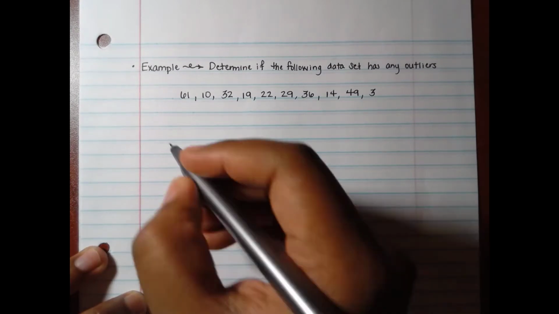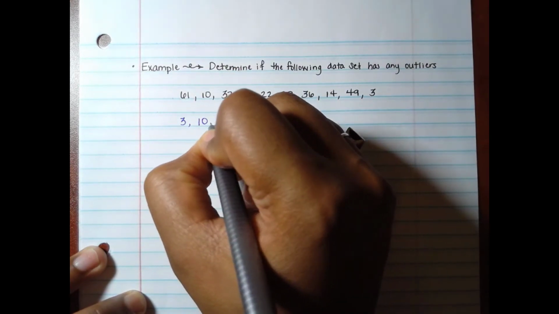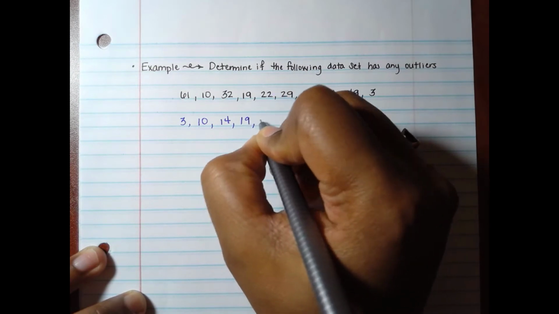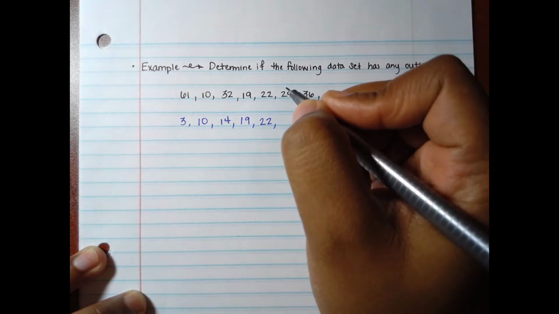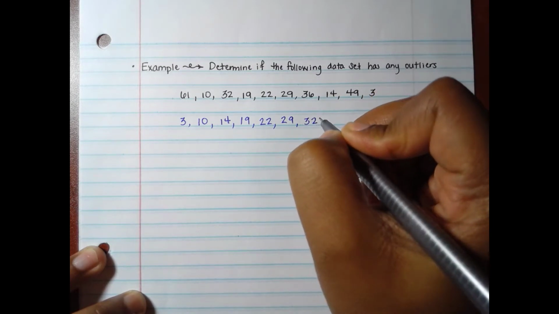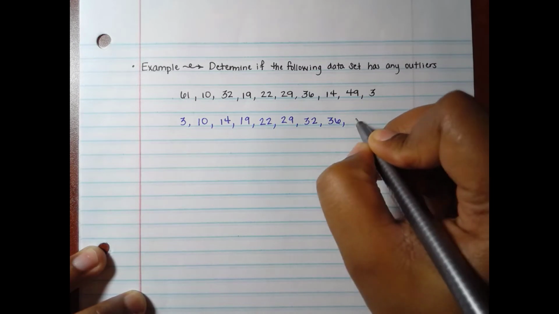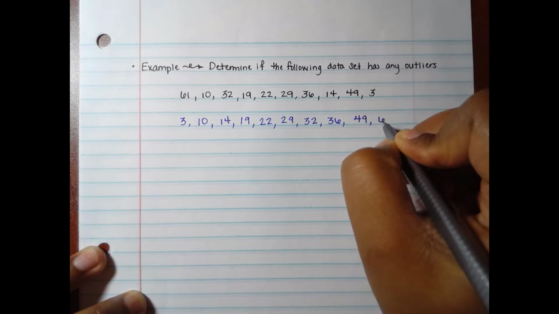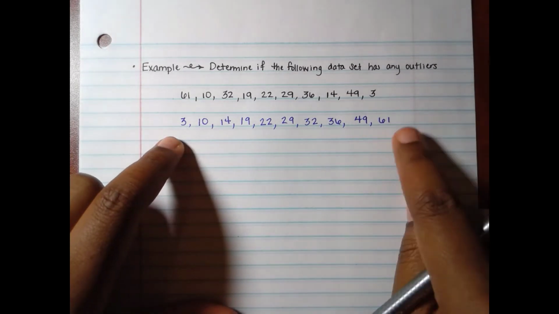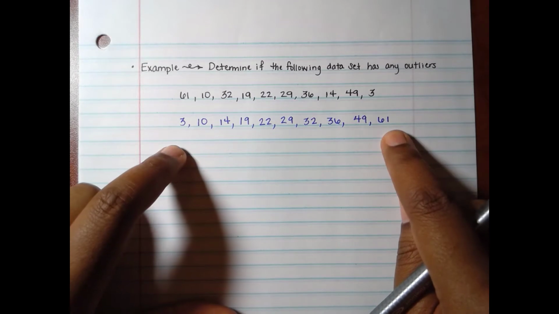greatest. So that would be 3, 10, 14, 19, 22, 29, 32, 36, 49, and 61. So after we put them in order, it still kind of looks like 3 and 61 will be outliers. But again, let's make sure.